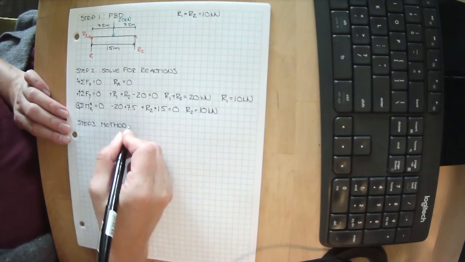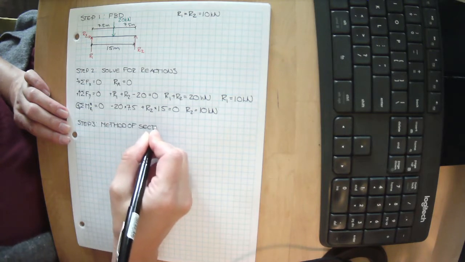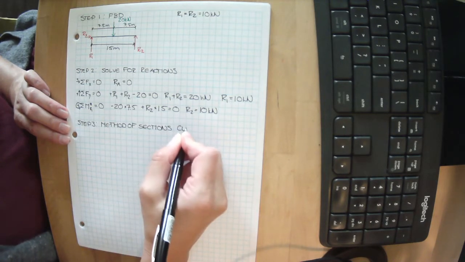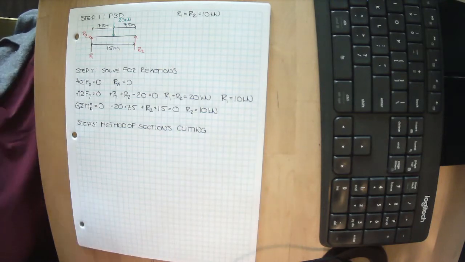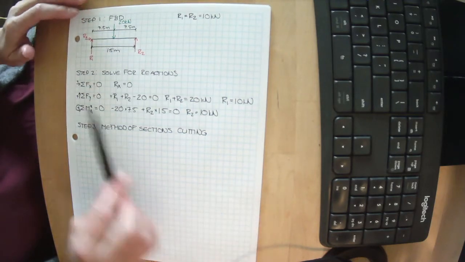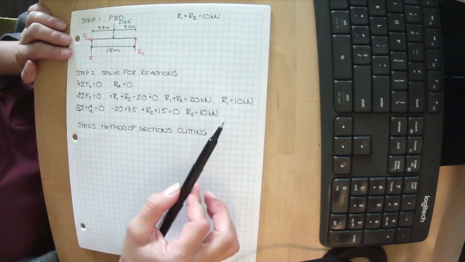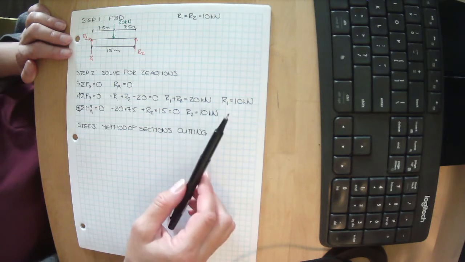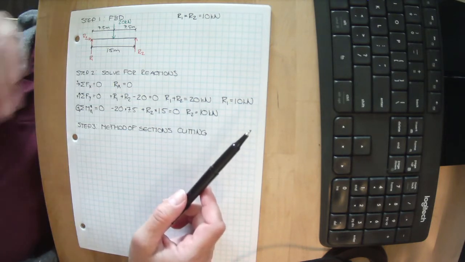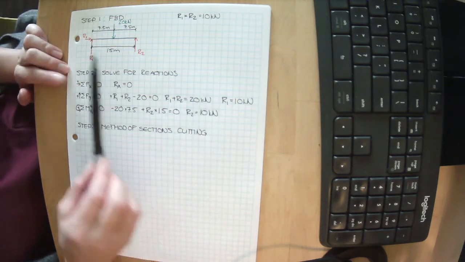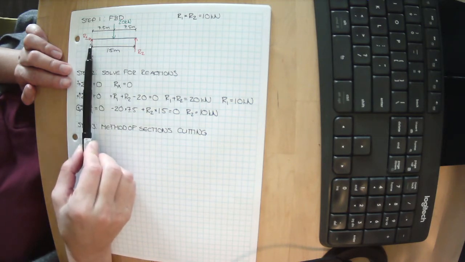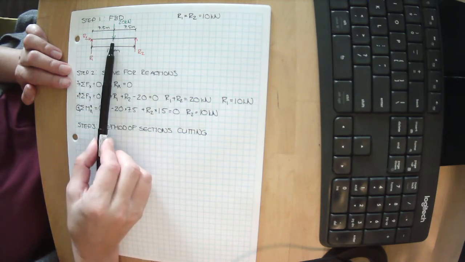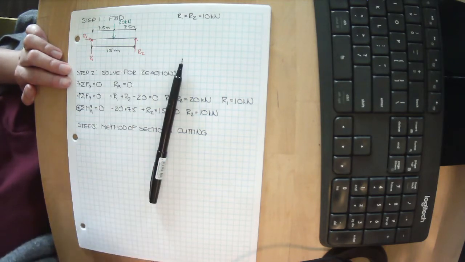Method of sections. Cutting. And cutting where? Where are we going to cut? Well, let's think about it. I said technically we should be cutting everywhere, but maybe where nothing is happening or there's no change happening, it's not very interesting. So basically anywhere from here to here doesn't look like much is going to change. Or distance away from this point, possibly. Anywhere from here to here doesn't look very interesting.